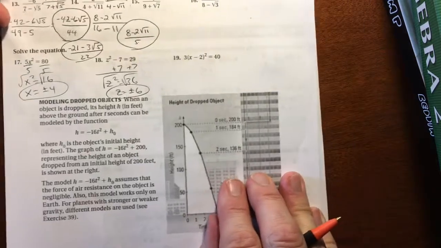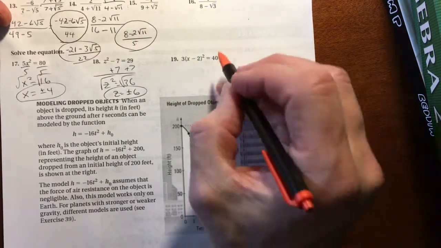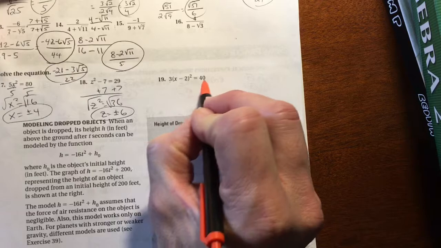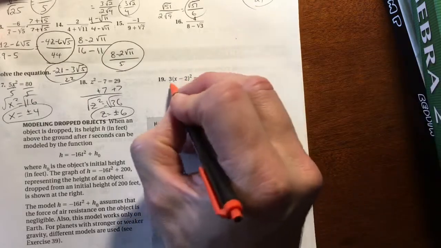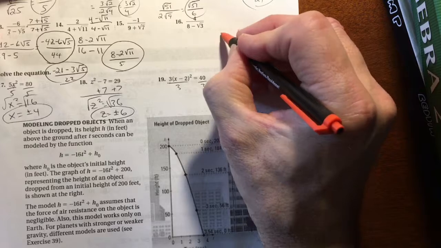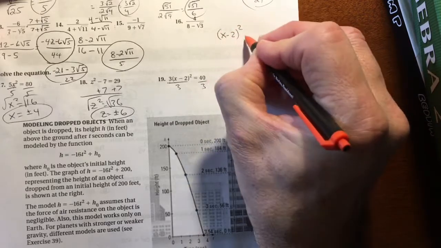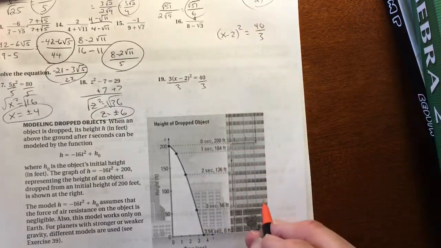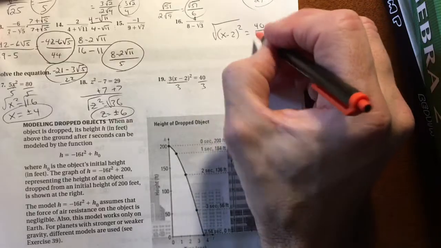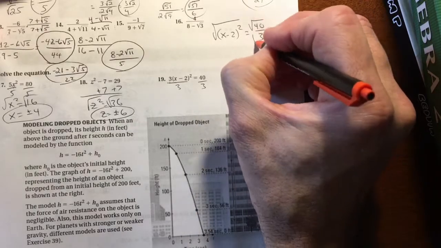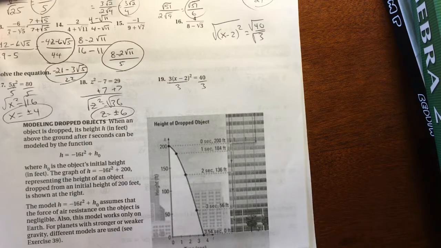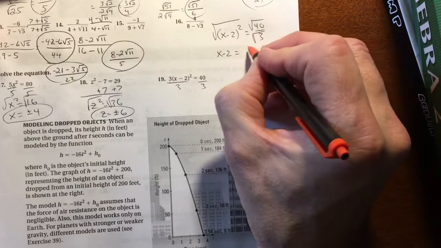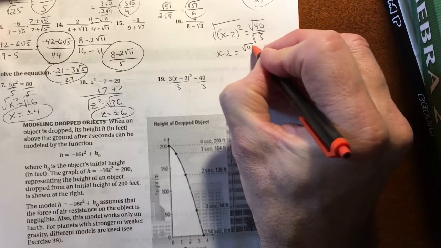All right, the next one looks a little more complex, so what I'll do is work over here, there's more room. So again, I'm going to divide both sides by 3. So when I do that, divide by 3, I will then have x minus 2 quantity squared equals just 40 divided by 3. Taking the square root of both sides, and I'm going to jump ahead one step. So now I'm going to have x minus 2 equals square root of 40 over square root of 3.